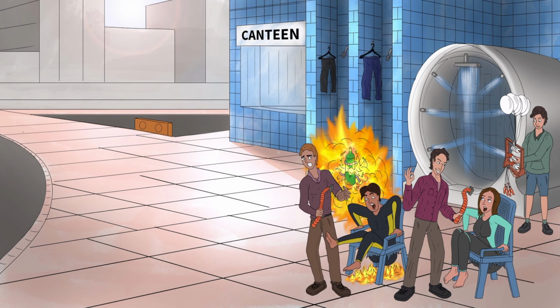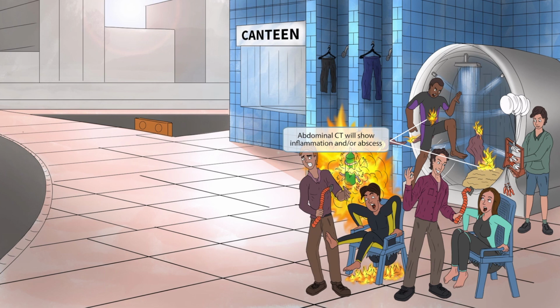Running toward the CT shower is a diver with flames over his belly. The flames on his abdomen and the fact that he's stepping into the CT shower should remind you that a positive abdominal CT in the setting of diverticulitis will show inflammation. Also notice that someone left a mess of sand in the shower that looks like an abscess, reminding us that a positive CT may also show abscess formation.